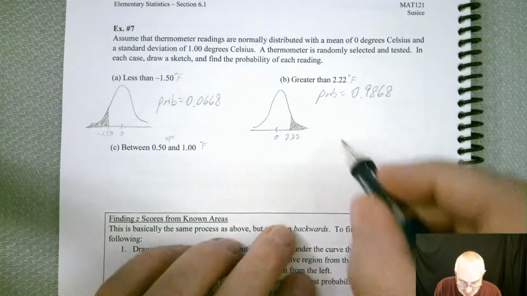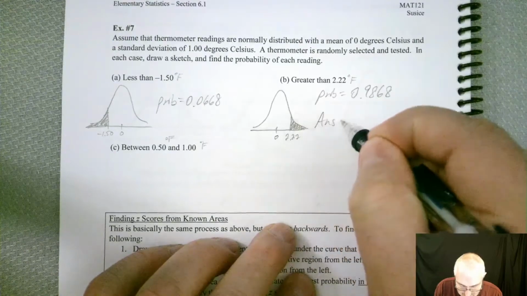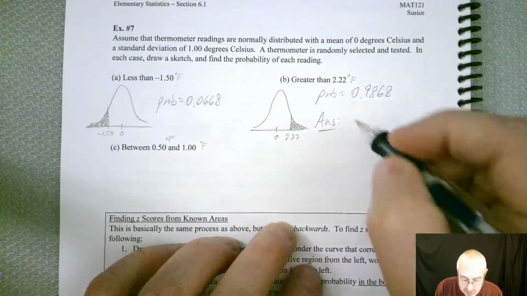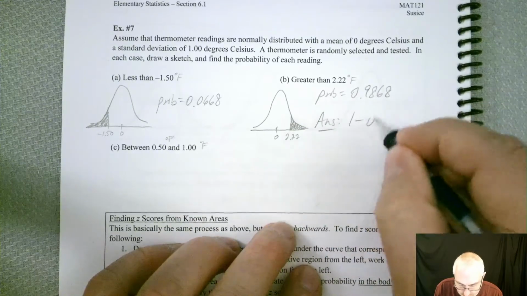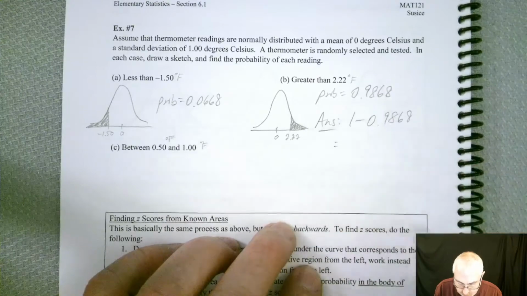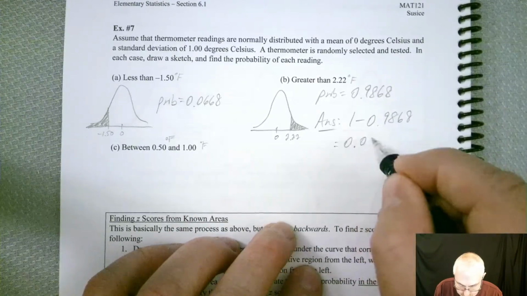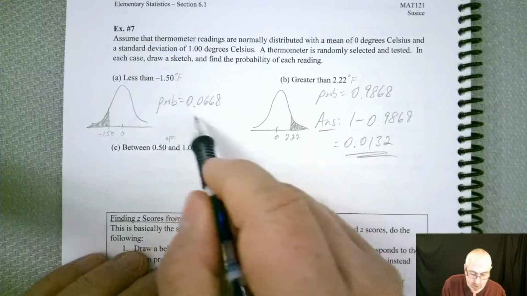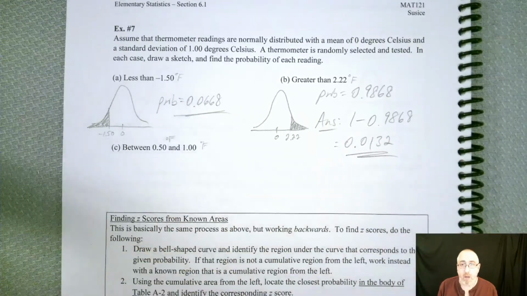And then are we done? Hopefully you're saying no. Remember, because it's shaded to the right, we have to go that one extra step and subtract what we just found from 1. So when we do that, we're going to get 0.0132. All right, so far so good.